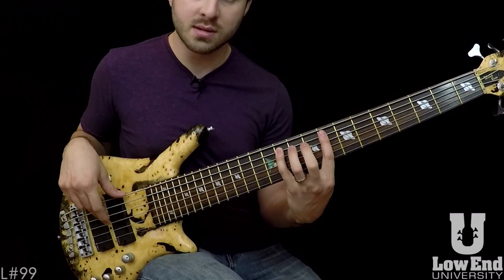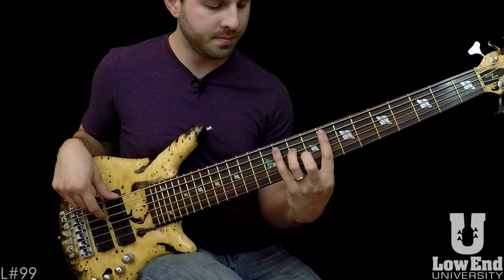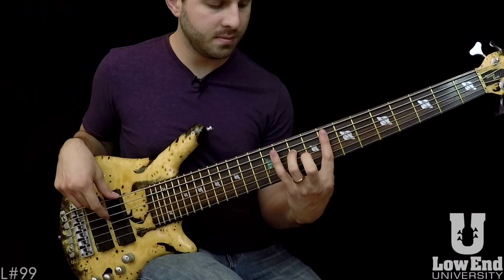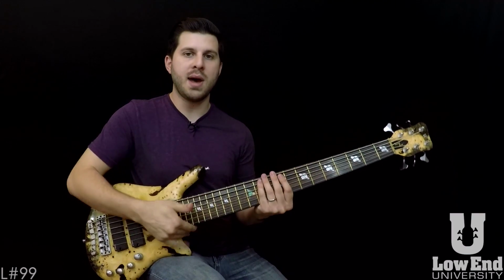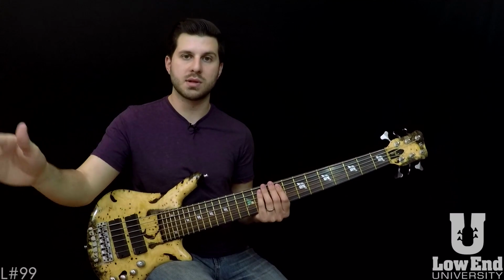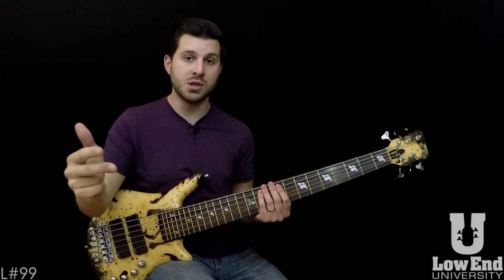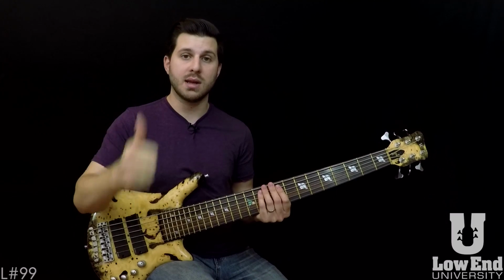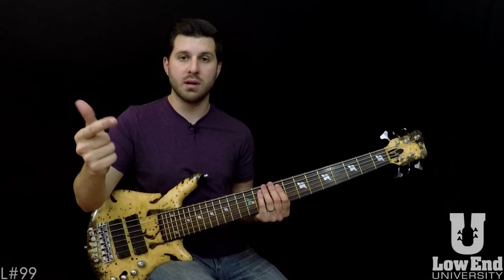When you play this, visualizing that pattern, I want you to think about all the modal scales you know. All the regular modal scales: Ionian, Dorian, Phrygian, Lydian, Mixolydian, Aeolian, and Locrian. All 7 of them.